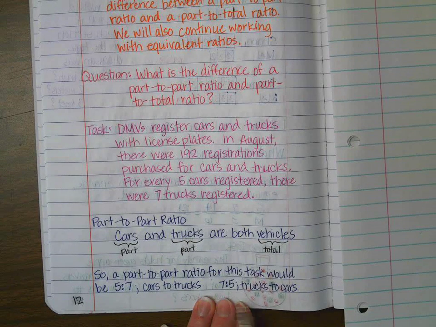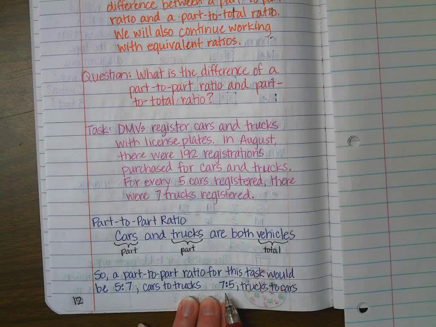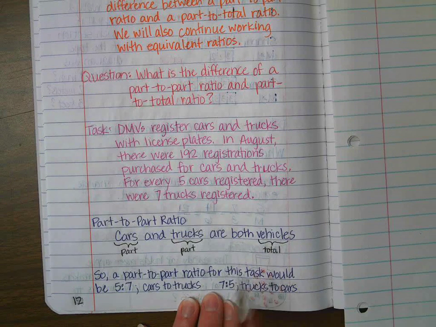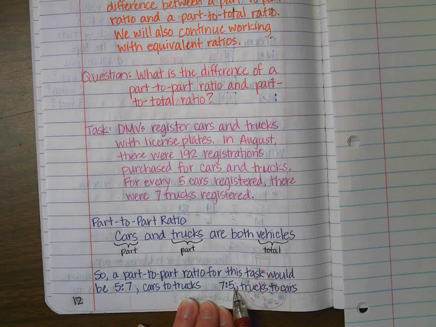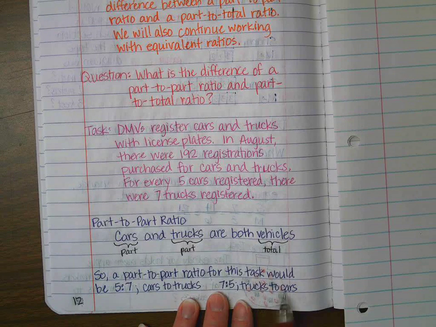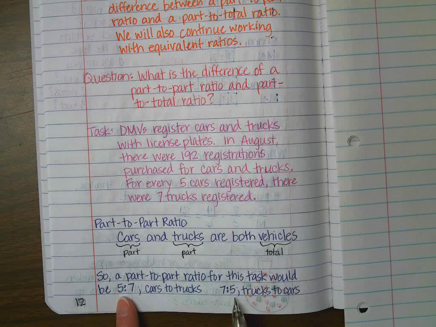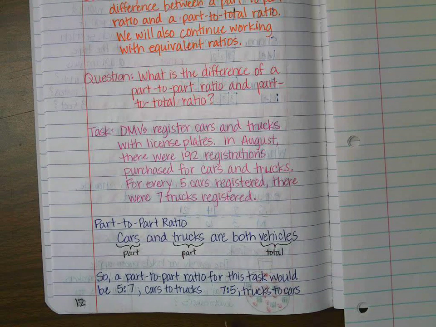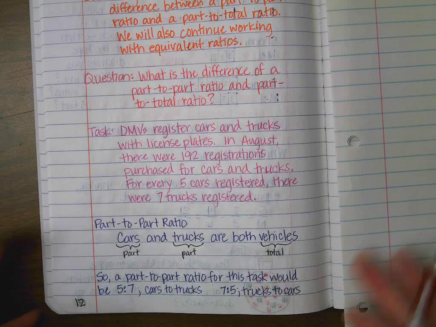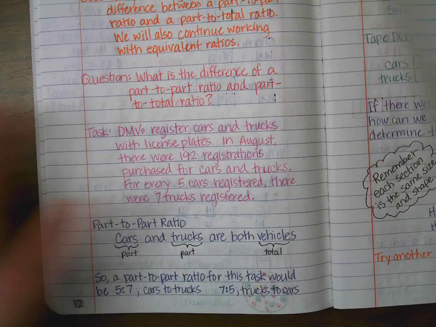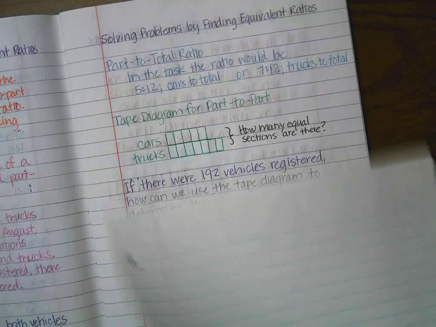Okay, another one that you could do is you could say that a part-to-part ratio would be trucks to cars, and then you have to remember that order matters. So trucks is 7, so it would have to be 7 to 5, remembering that either way can be written, but they are not the same ratio. They are 2 different ratios because order does matter. Okay, so that's a part-to-part ratio. All right, moving on to the next one.